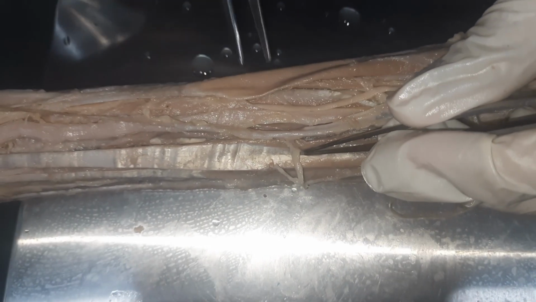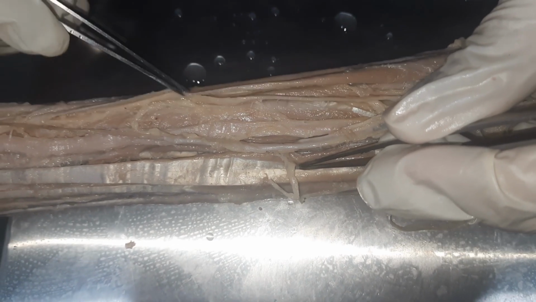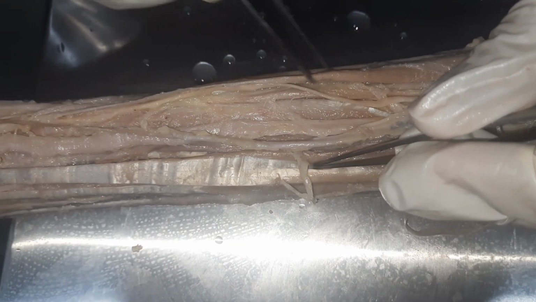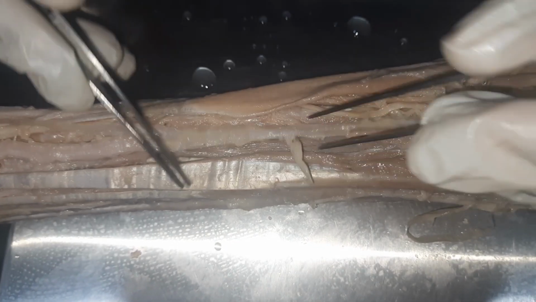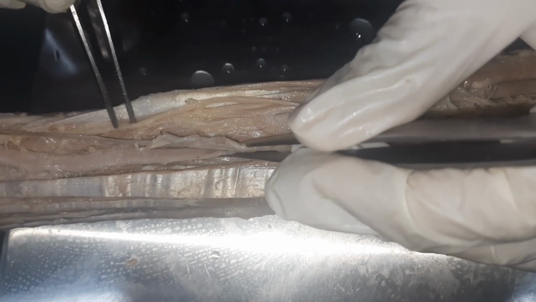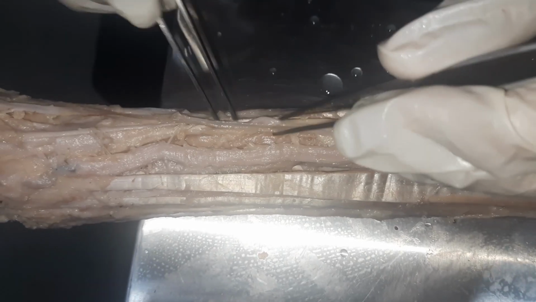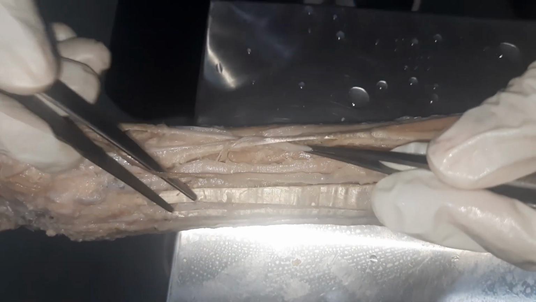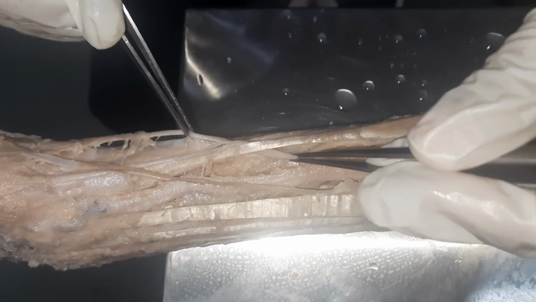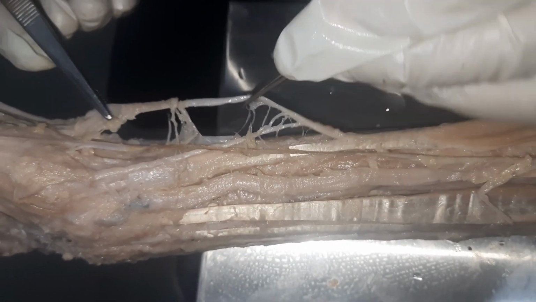In fact, the superficial branch of radial nerve is hiding behind the brachioradialis. Initially you can see it is below the brachioradialis, but slowly it is becoming very superficial. Here, this is the radial nerve, superficial branch, and you can see the superficial branch becomes very superficial.